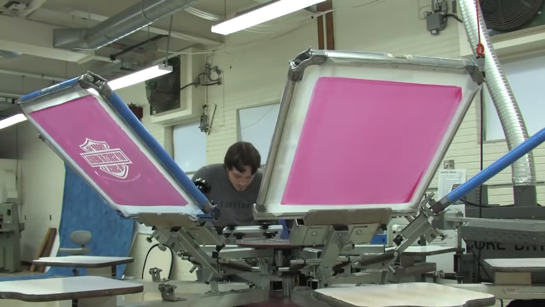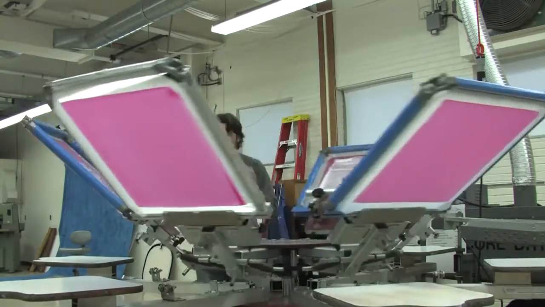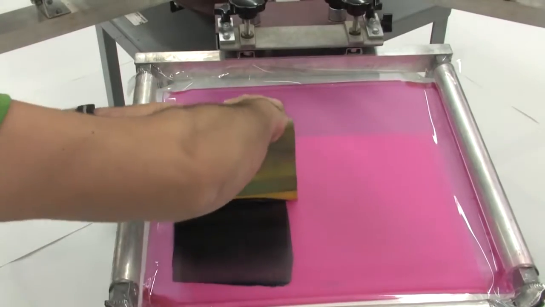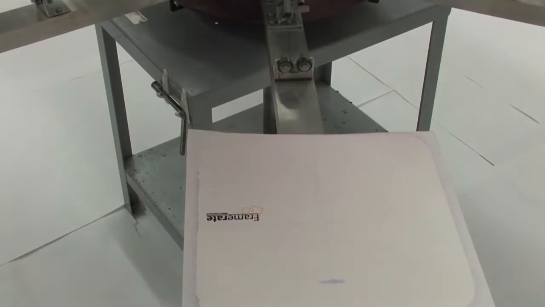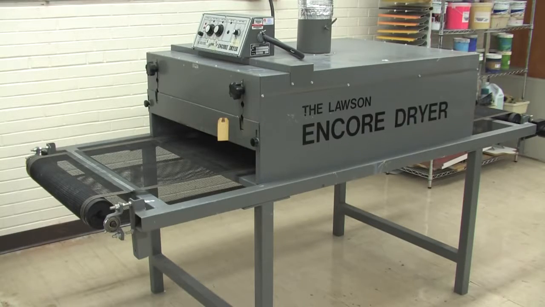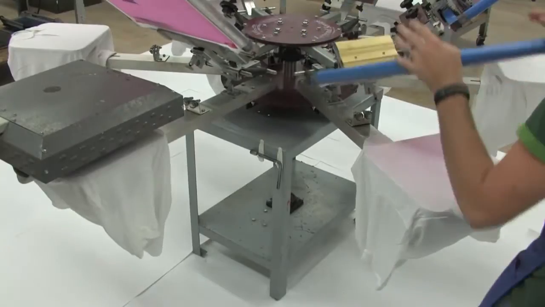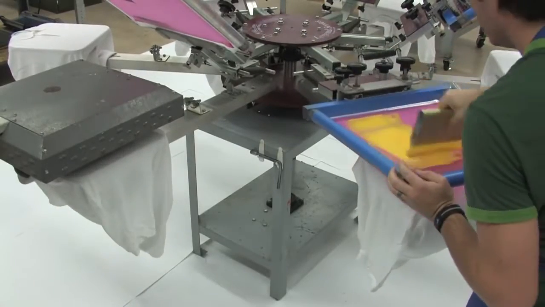Once the ink is dried, we rotate the board and next screen into position and repeat our printing technique. We can then remove our test square from the board and run it through our belt dryer for final curing. A typical production press will work like this.